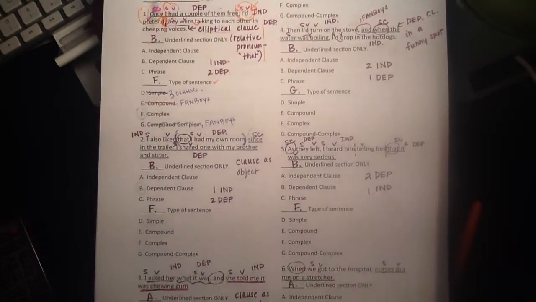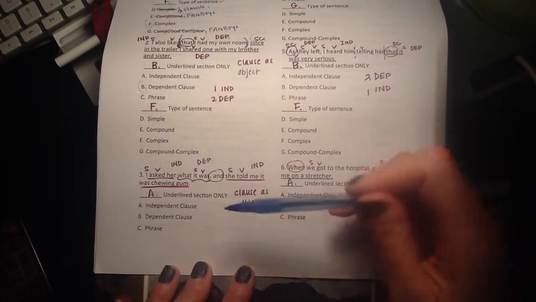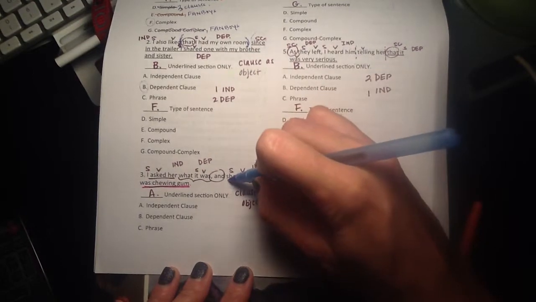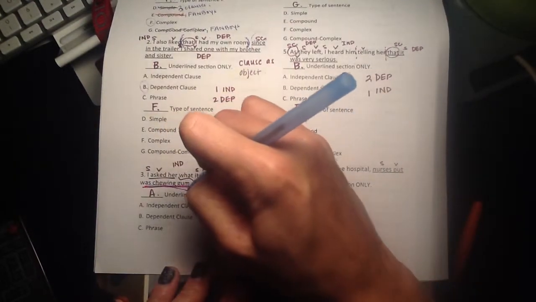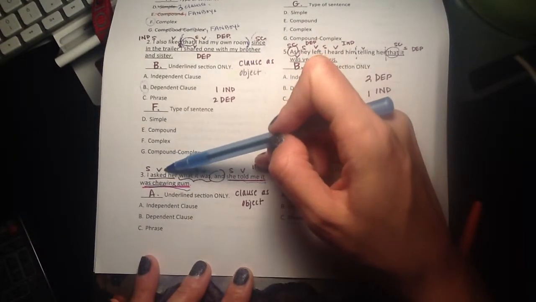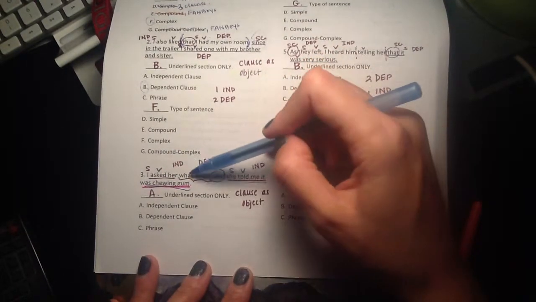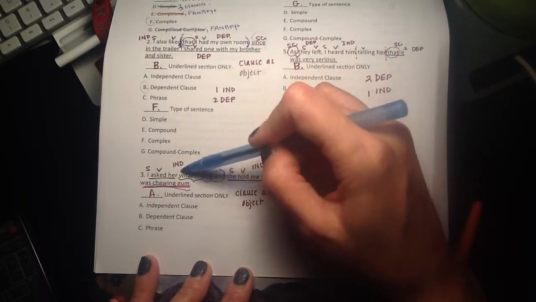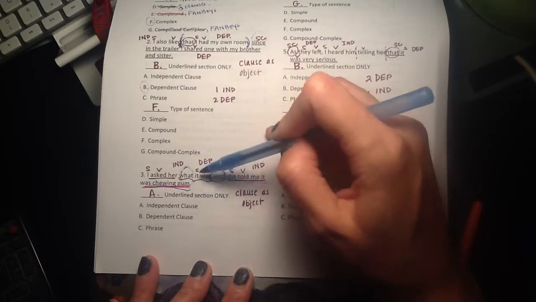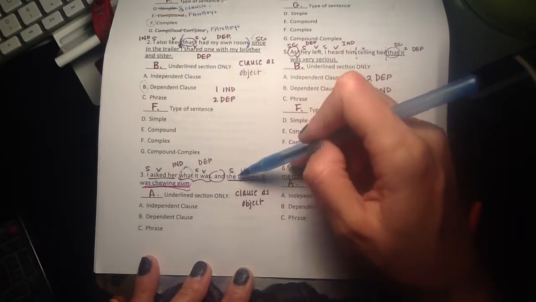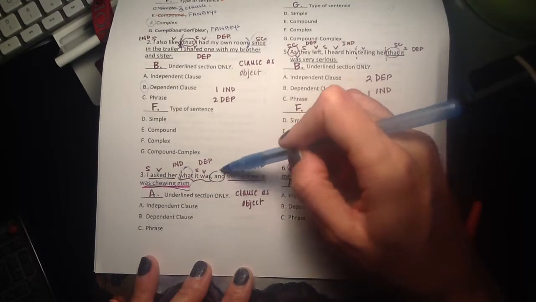All right, number 3. I asked her what it was, and she told me it was chewing gum, all right? I forgot to underline she told me it was chewing gum, so I asked you guys to do that on your own. I have I, subject, asked, verb, and then I have it was, subject, verb. Okay, this is another relative pronoun that's going to be a clue that we have a dependent clause, kind of like a subordinating conjunction. And then I have comma, fanboys.